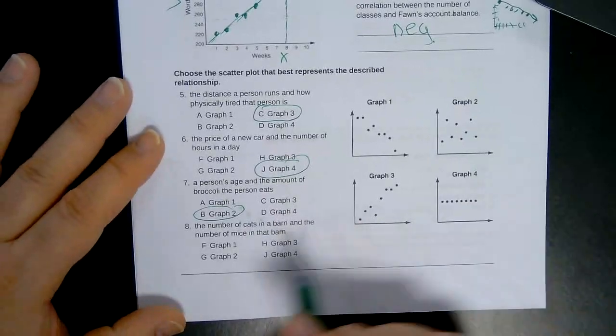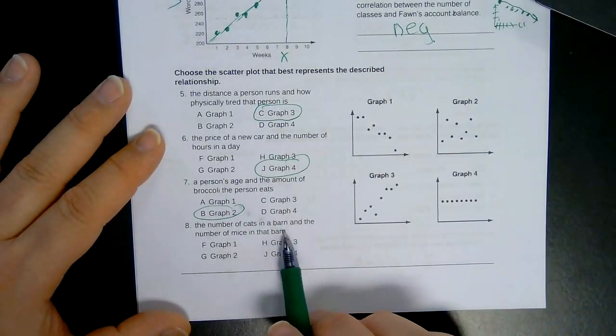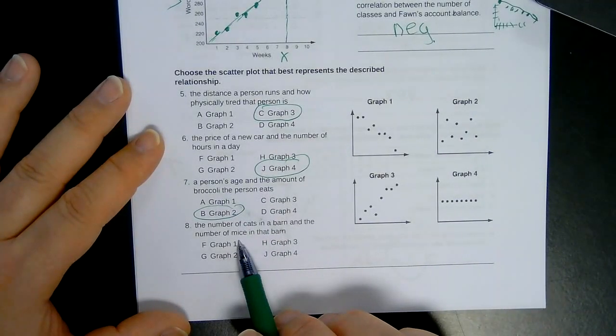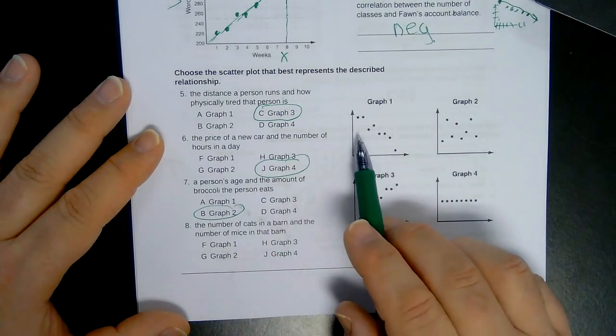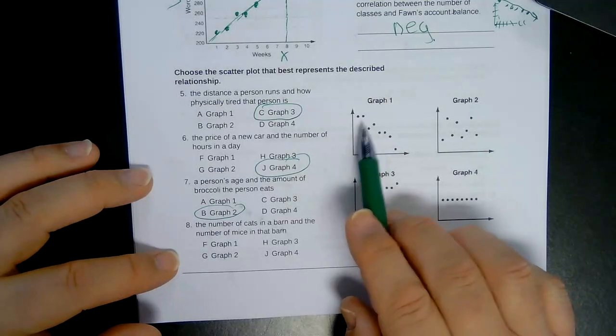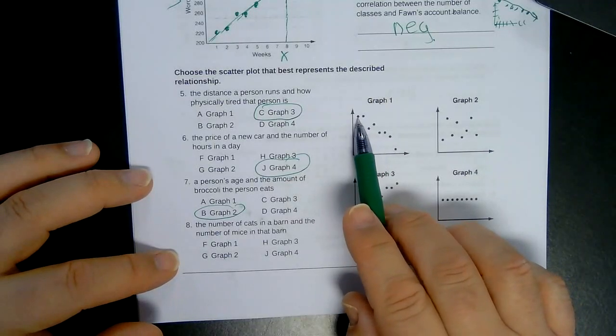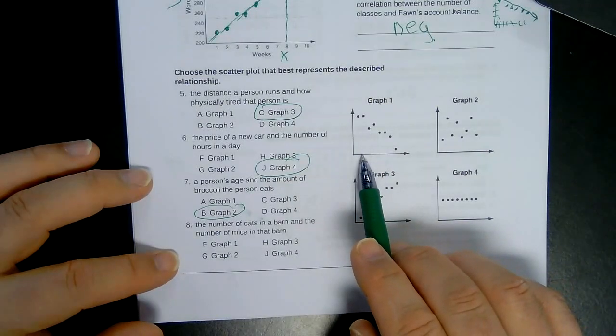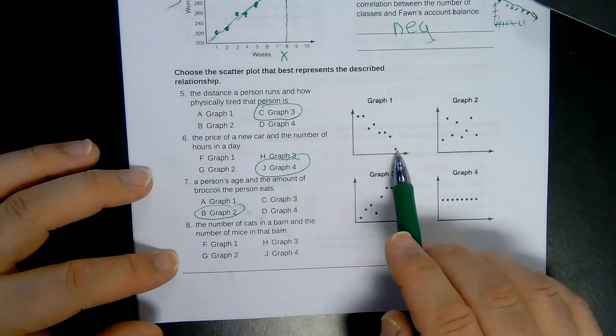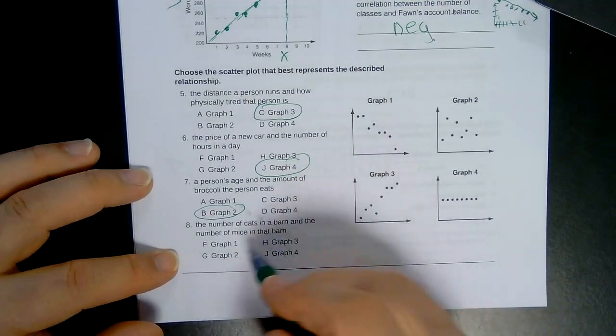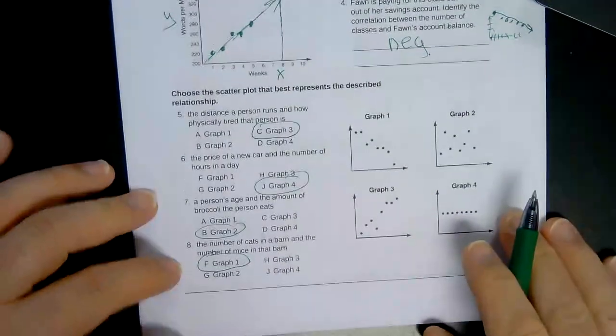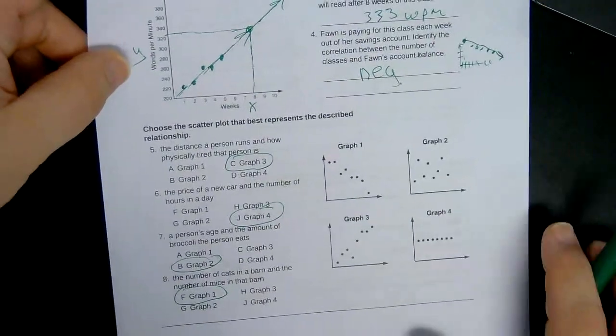And the last one, the number of cats in a barn and the number of mice in a barn. I only have one left, so when cats are high, mice are low. And if I only have a few cats, the mice are high. So that would have to be graph number 1. Alright, so there we go. That handout is all done.